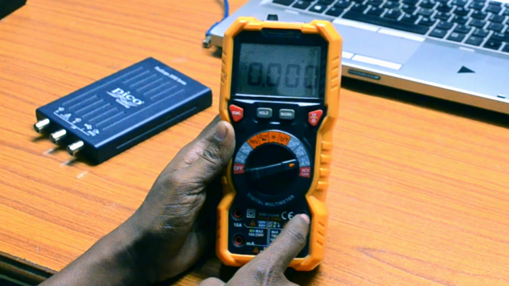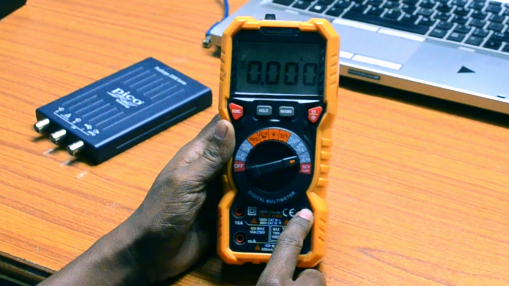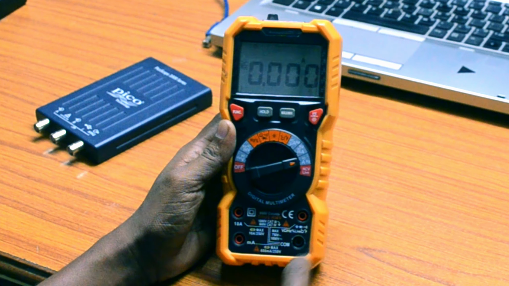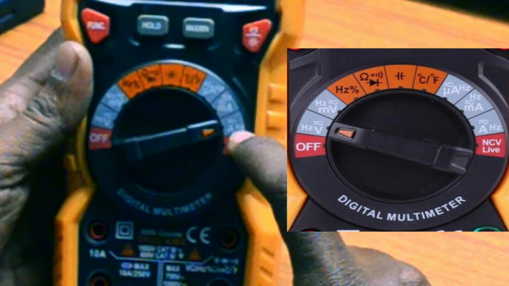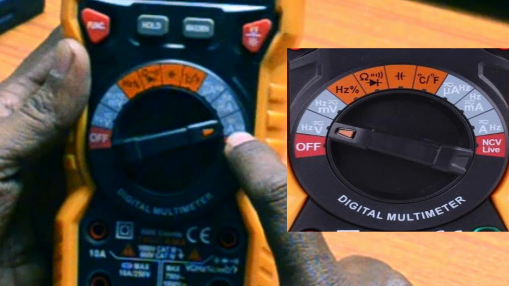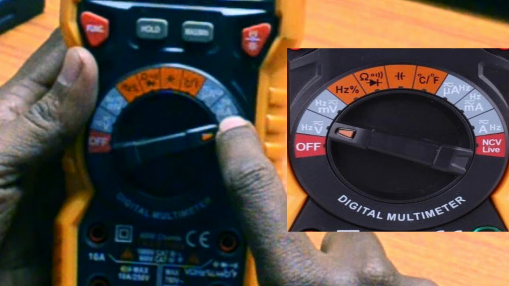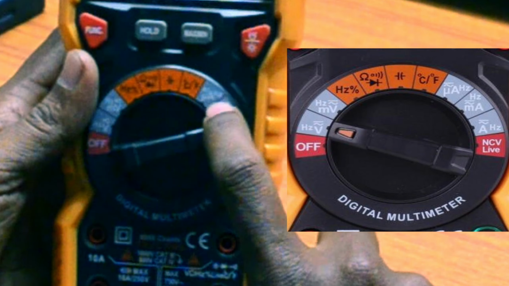That is, we have to switch red probe from voltage measurement to current measurement, and the common or black probe will be here itself. And this one is to measure the current up to 10 amps. And this is milliamps measurements, this is microamps measurements. Along with this, we can even measure frequency of AC current. This one is non-contact voltage measurement, that is, it has an antenna here which can detect live or neutral wires of the AC socket.